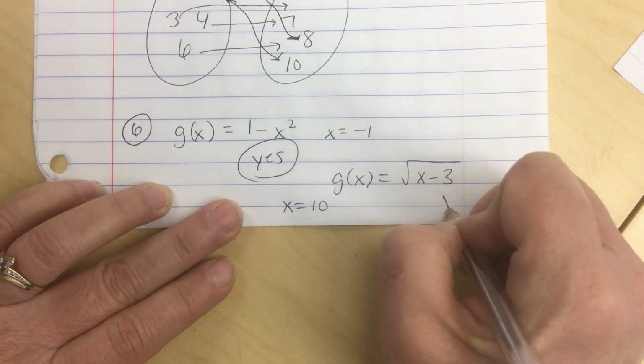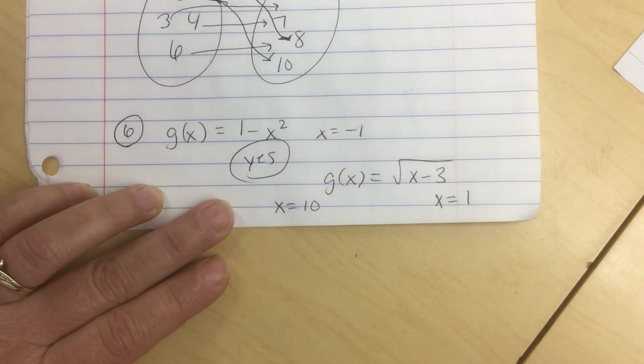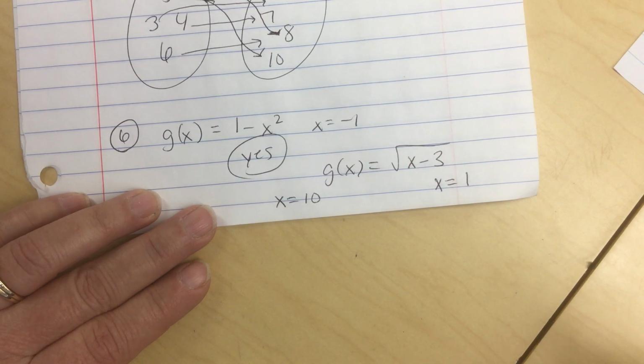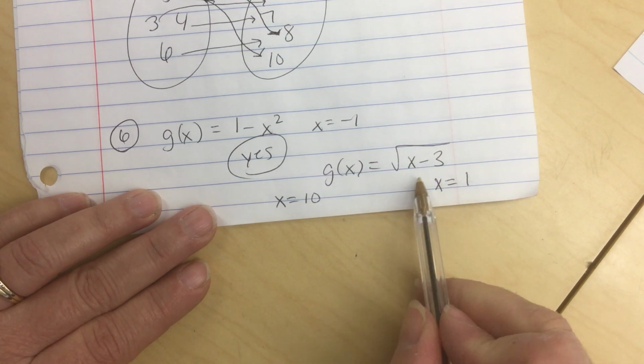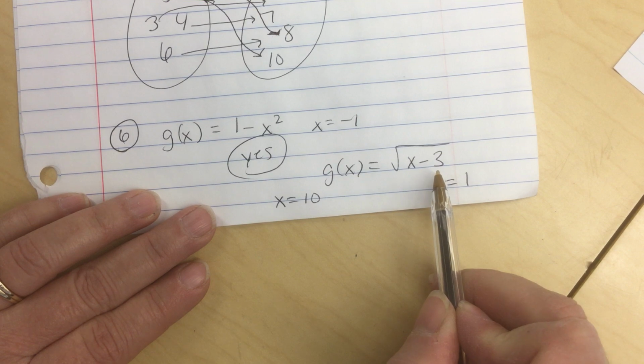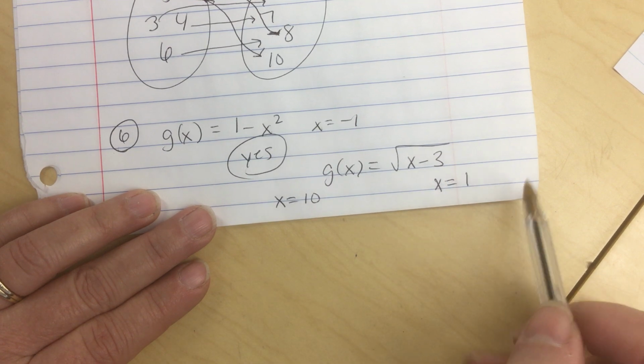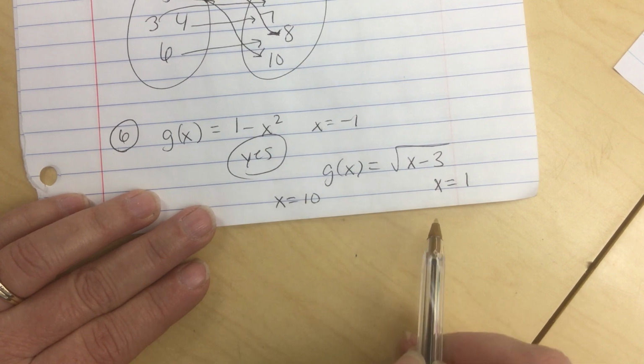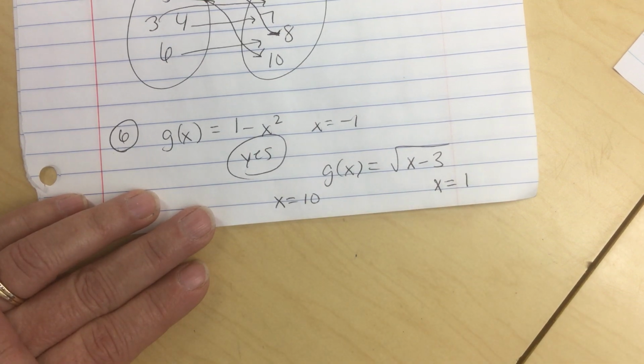Okay? What about x equals 1? Is that in the domain of this function? No. Why not? Because it's imaginary. If I take 1, 1 minus 3 is -2, and I can't do the square root of -2. So 1 does not work in this function. So 1 can't be my starting place.